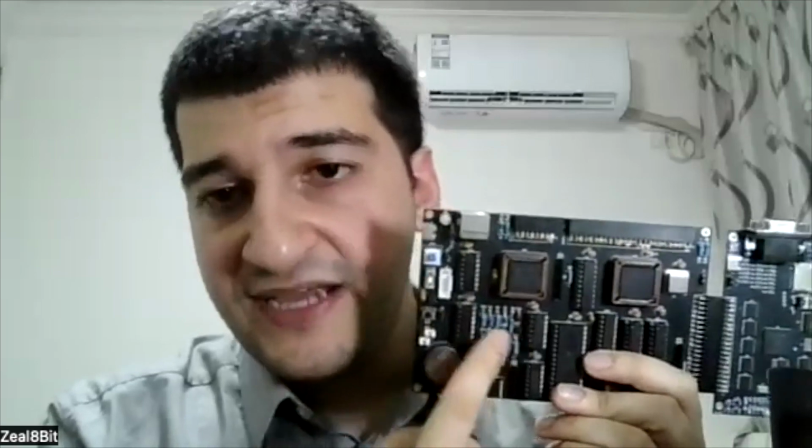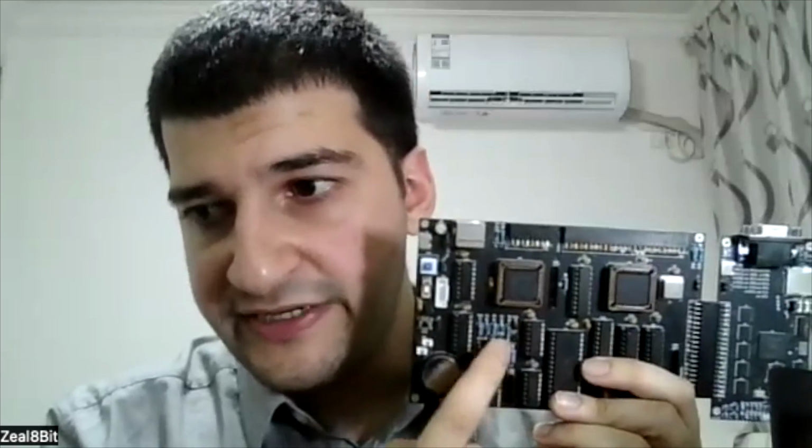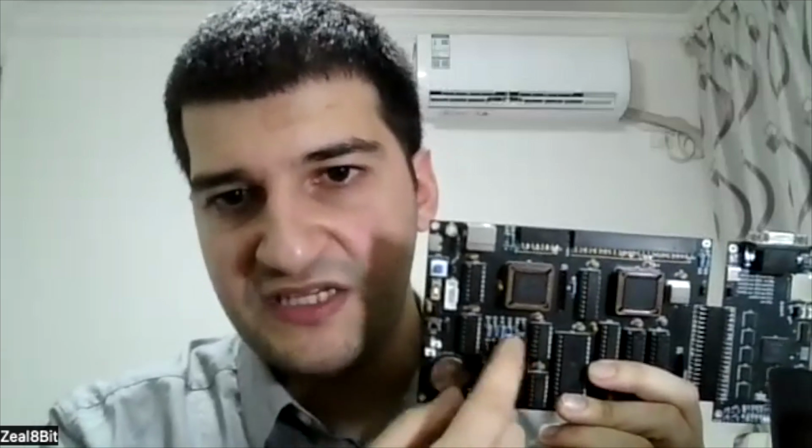So there is no FIFO. It's only a single byte that is stored. And the active signal only lasts for a few microseconds, depending on some of the values for the resistors and the capacitor.